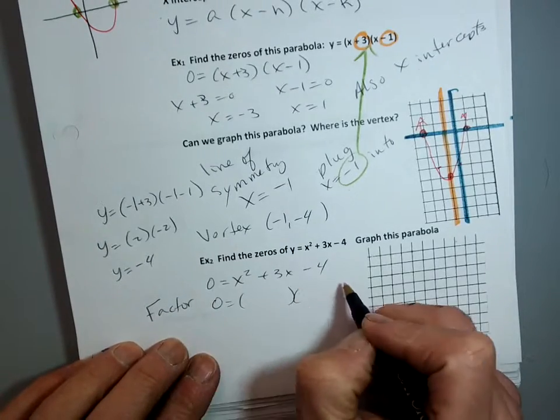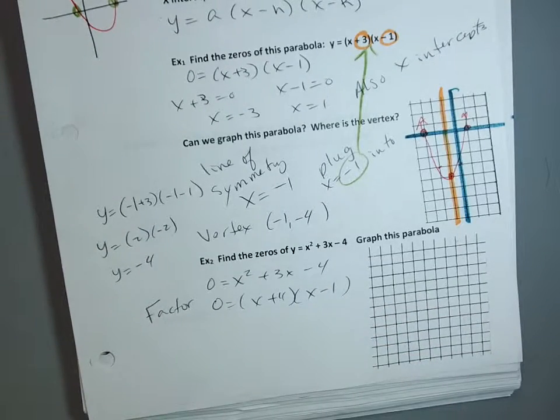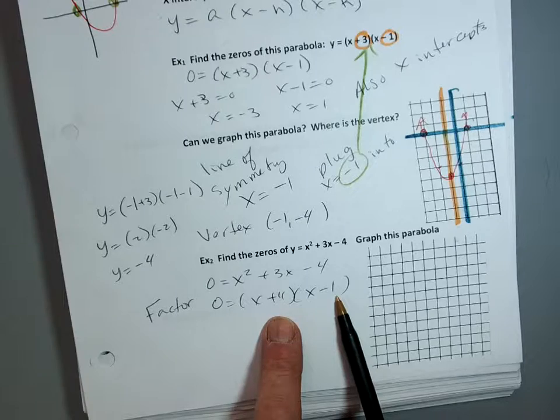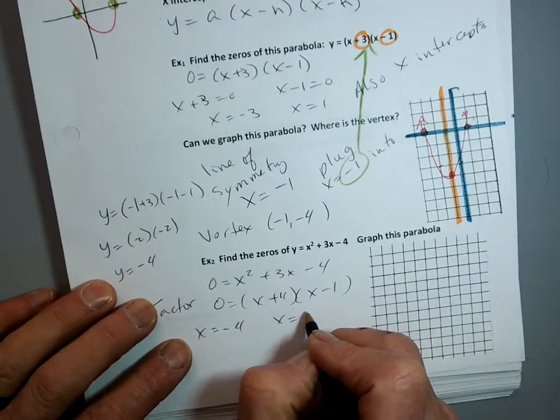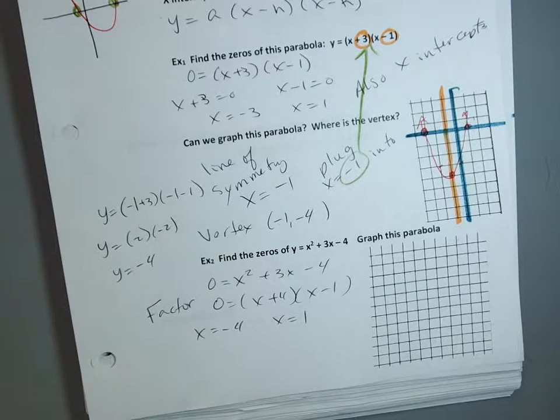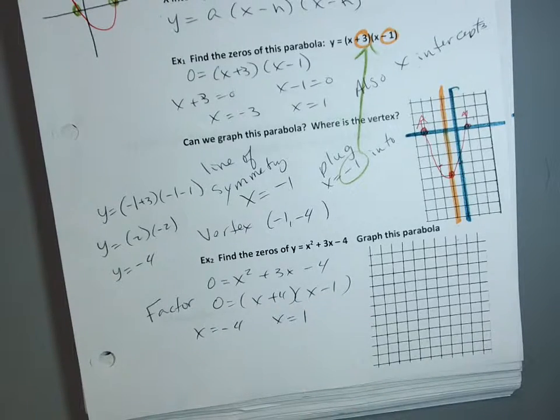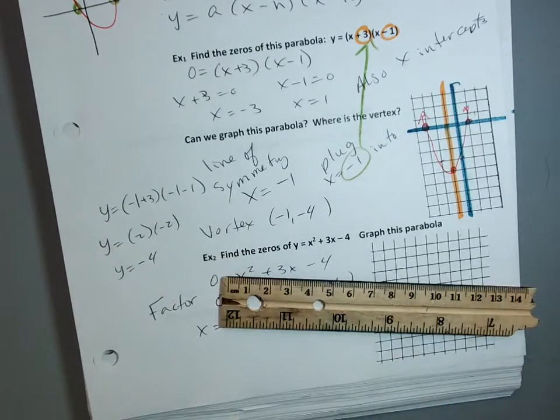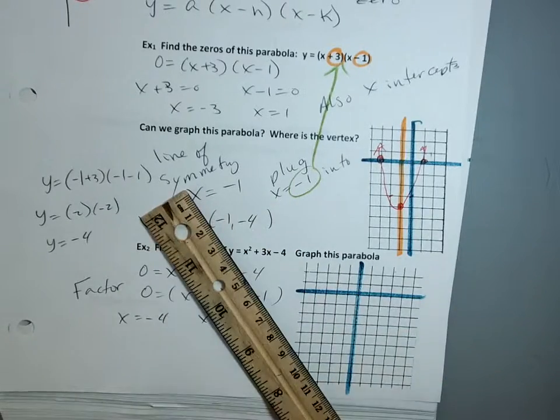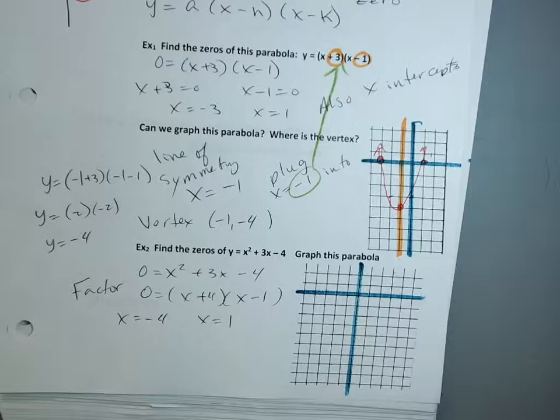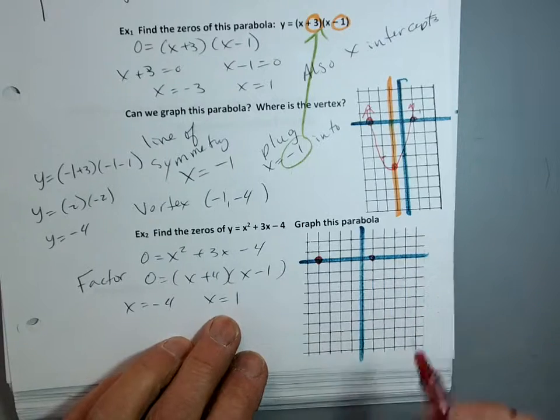0 equals parentheses x plus 4, x minus 1. You guys okay with that? We get 4 times negative 1, they also add up to 3. So my mini equations are going to be x equals negative 4 and x equals positive 1. I skipped the little step, but you guys know how to solve that. So let's put at least that on my graph. I'm going to have my x-intercepts at negative 4, right there, and 1.